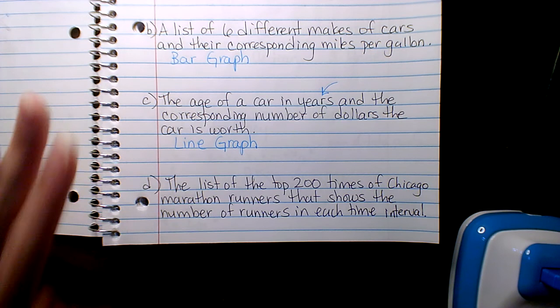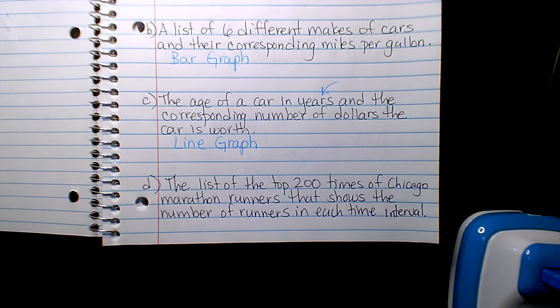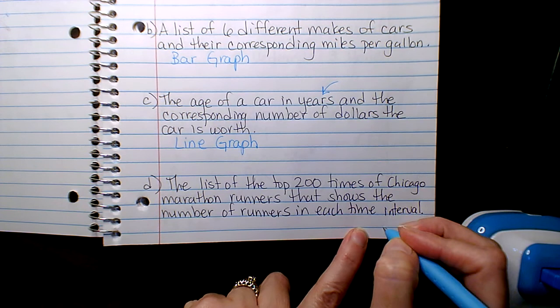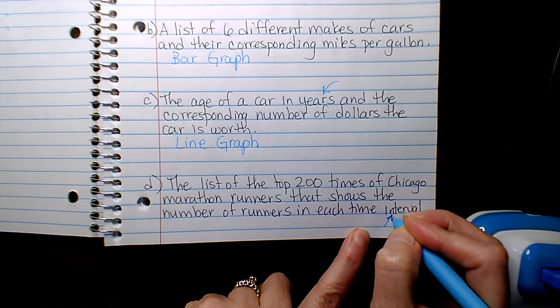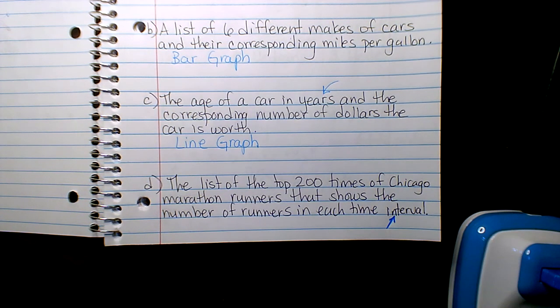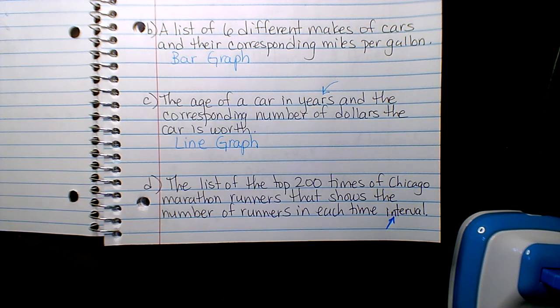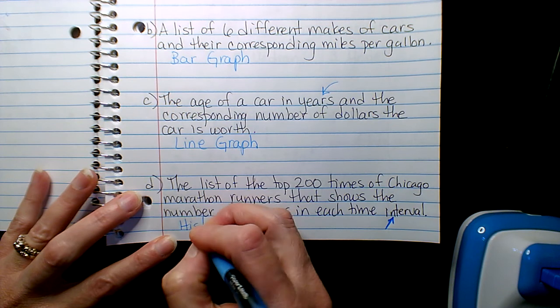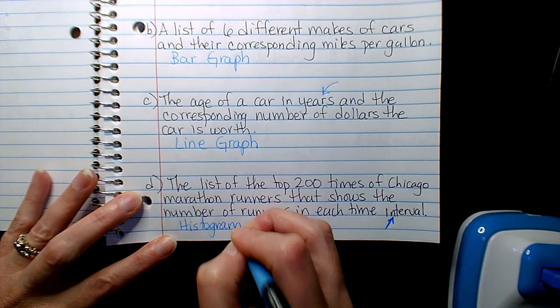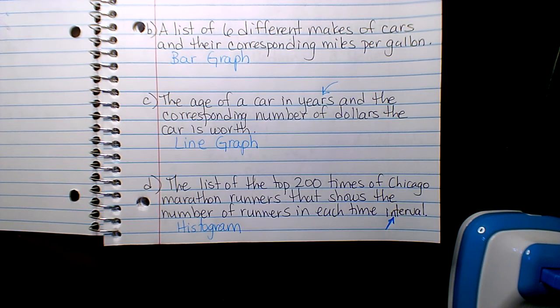So the list of the top 200 times of Chicago Marathon runners that shows the number of runners at each time interval. All right, what's the clue that it's a histogram? That word right there, interval. We know histograms have numerical data that is grouped into intervals. So that's what makes this one best suited for a histogram.